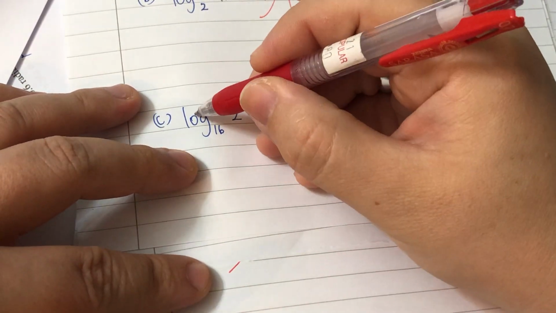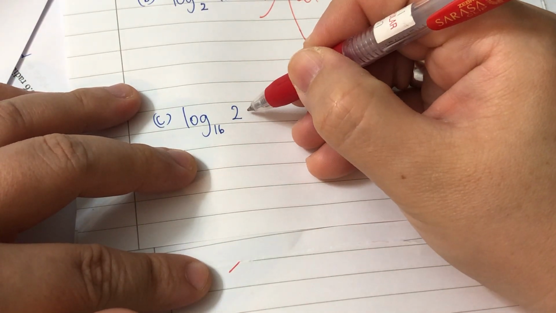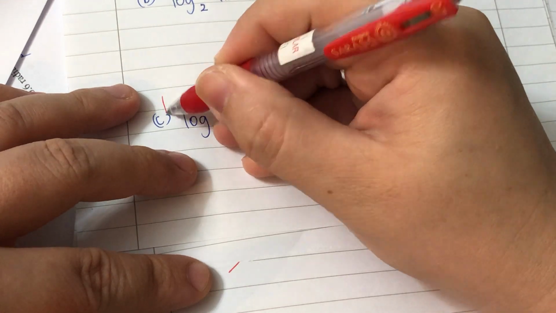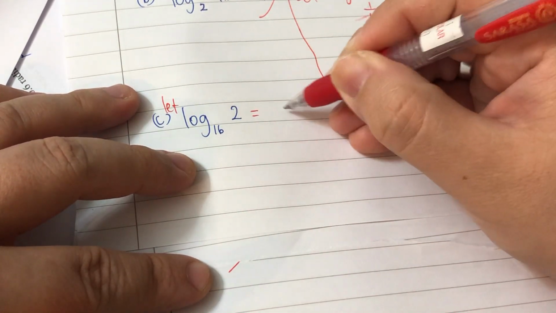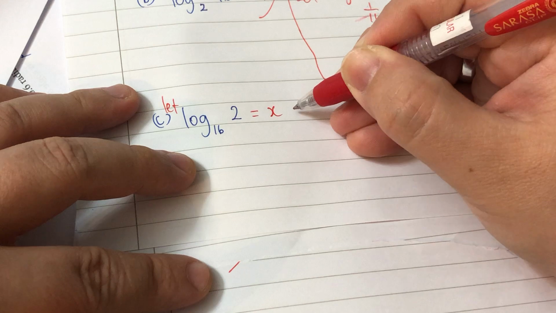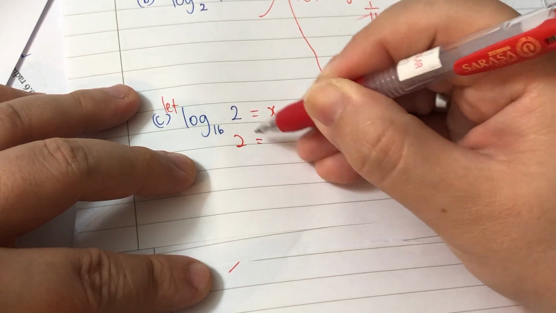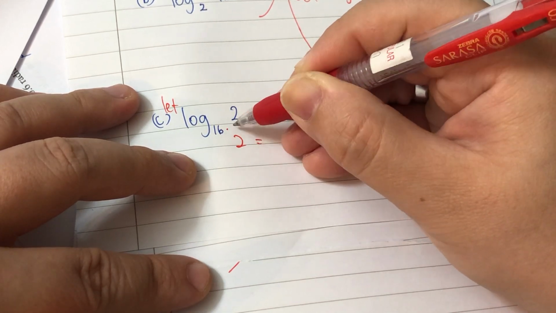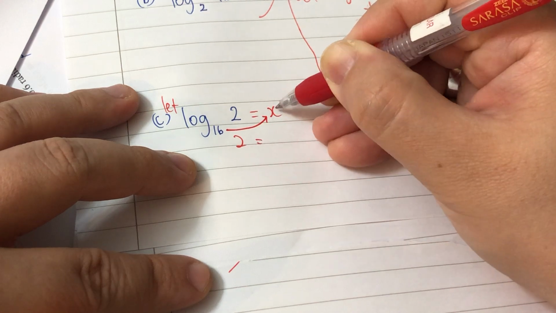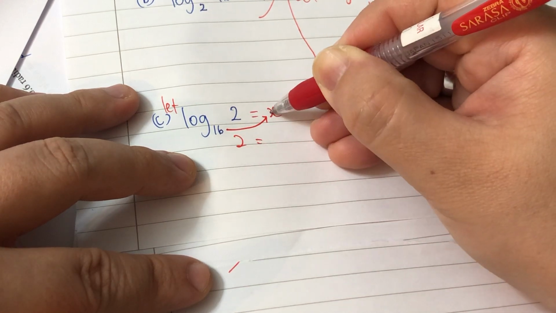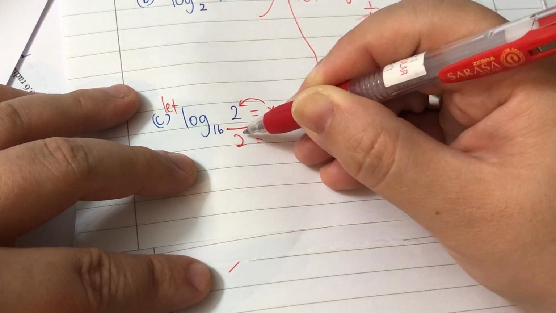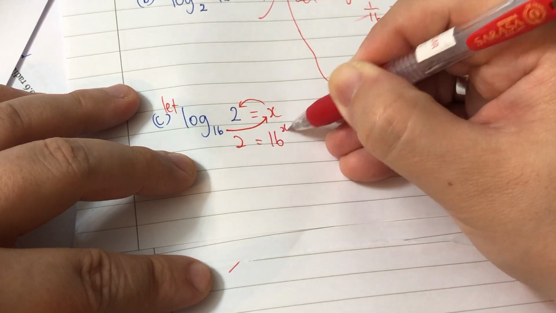Okay, so if you don't know the answer straight away, you can let this be equal to whatever alphabet you want. So I let it be X. Remember, this is the base, and 16 to the power, this is the index. 16 to the power X equals 2, or 2 equals 16 to the power X.